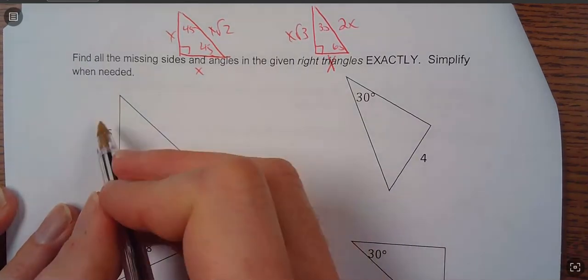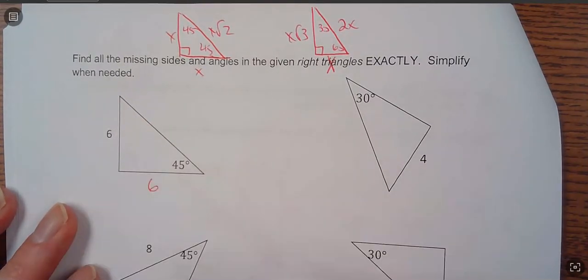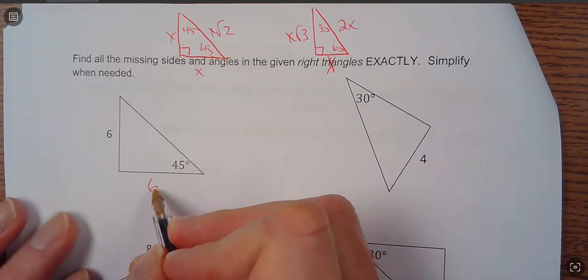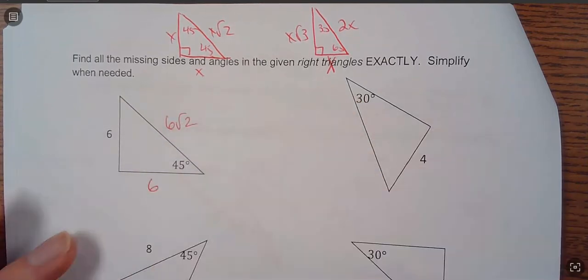So 45-45-90, if this is x, they're the same, so this is 6. If I want that side, take x times radical 2, so in this case, x is 6, take 6 radical 2, and that's your answer, you're done.